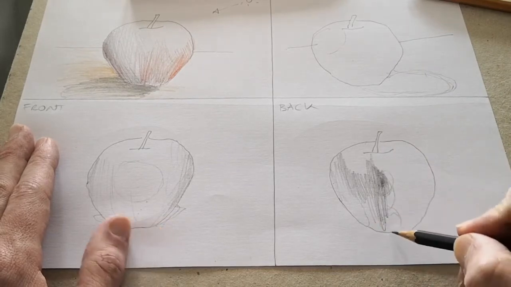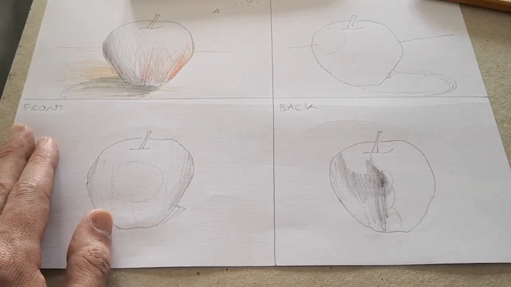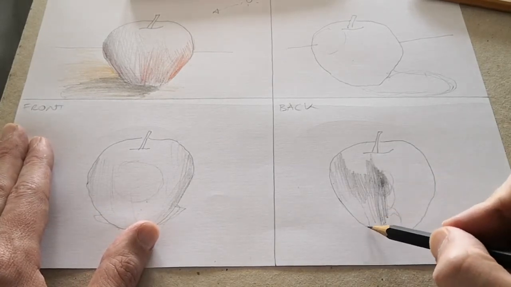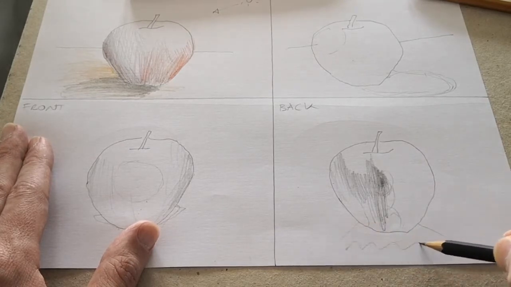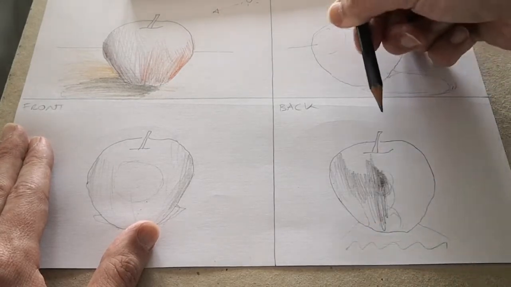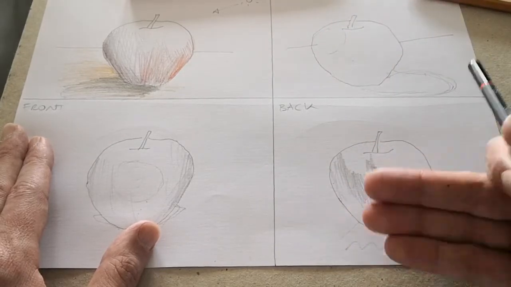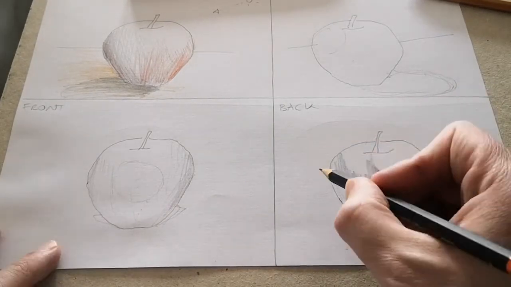Okay, and what about the shadow on the table? You have to imagine it. So, I don't know, maybe something, I'm going to find it here. If I have the light behind it, I'm going to find the shadow before the apple.